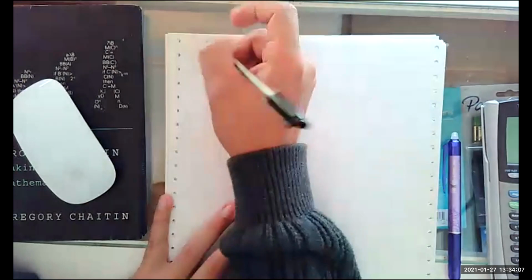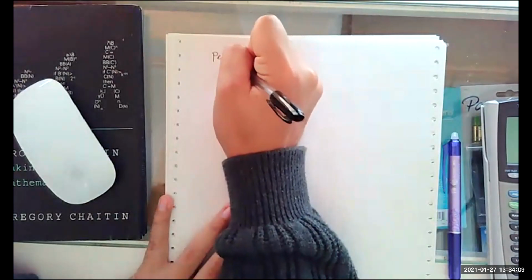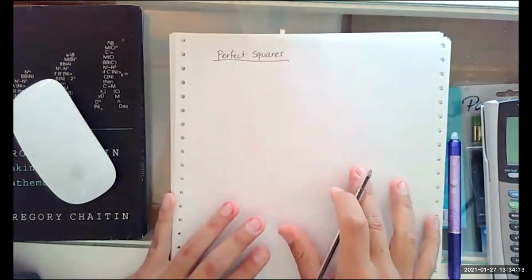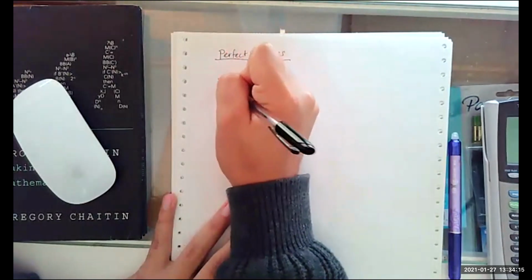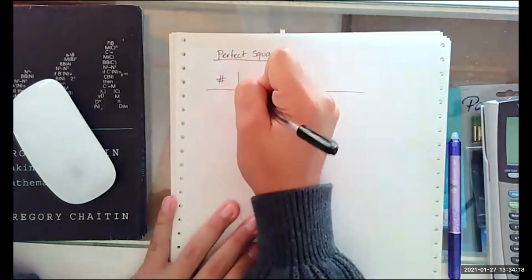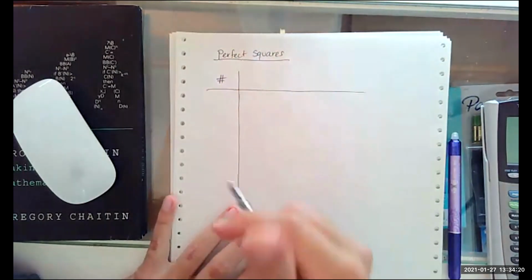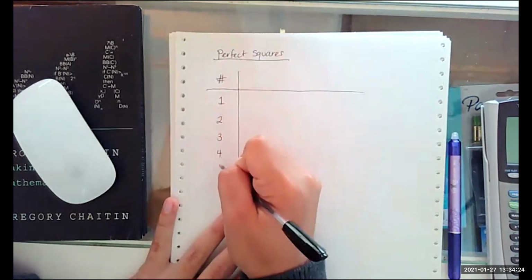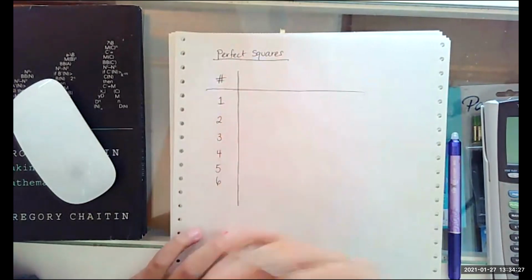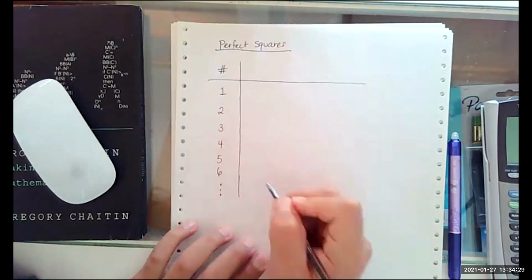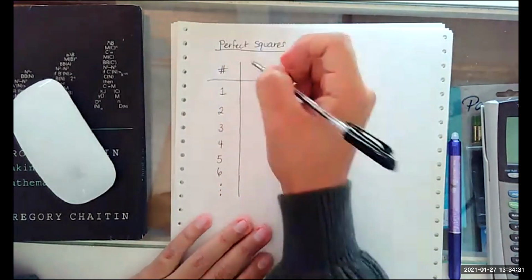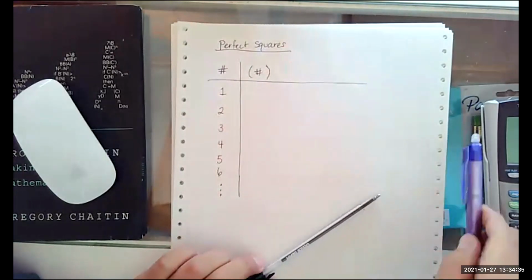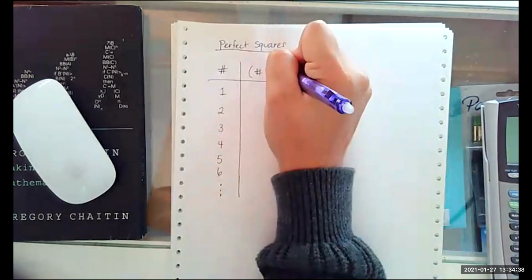So the idea here is that we want to think about some numbers as being perfect squares. That is, if I take a number, so here's my number, I'm going to make a little table. And I'm going to use the natural numbers 1, 2, 3, 4, 5, 6, and so on. And I'm going to apply the operation to this number. I'm just going to raise it to the second power.